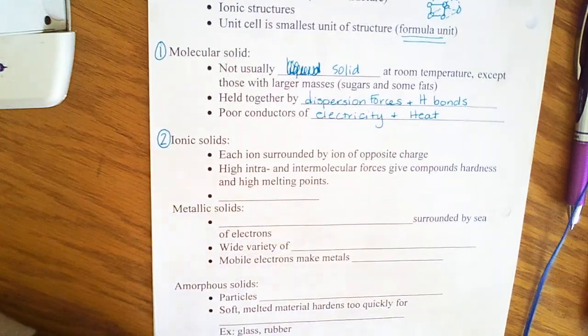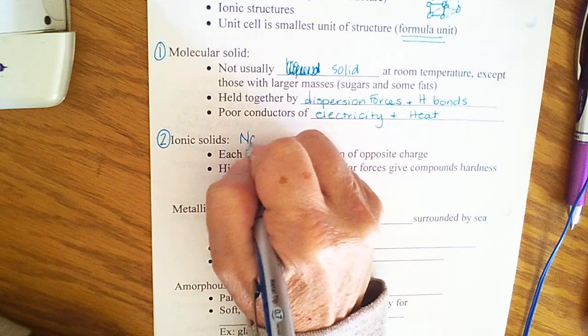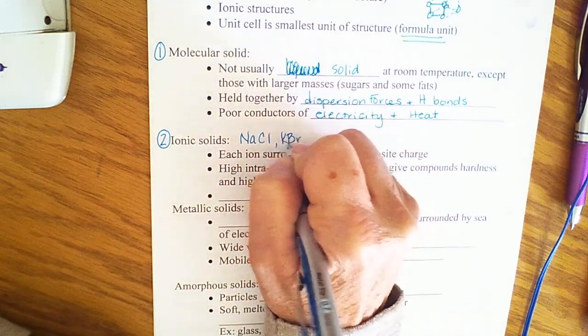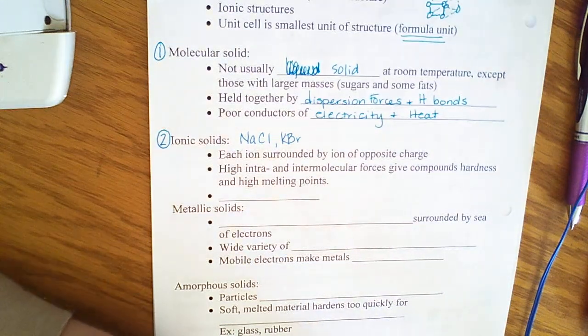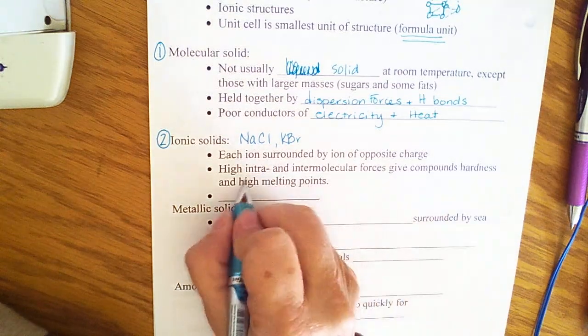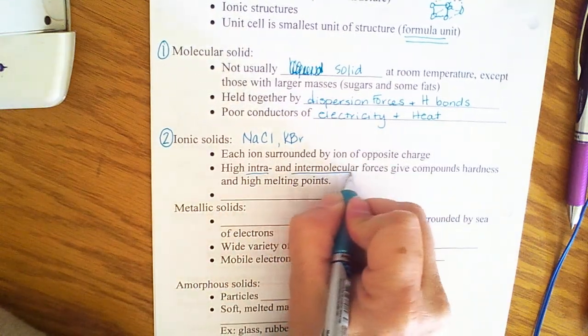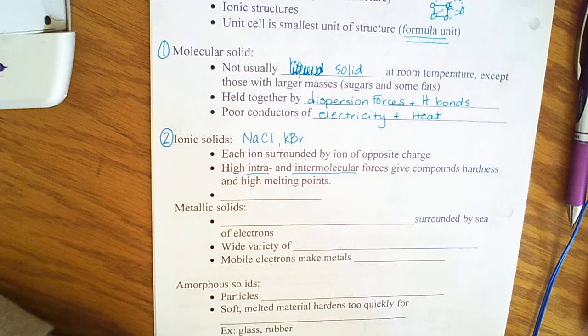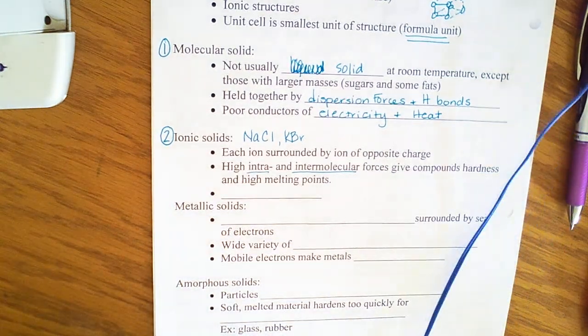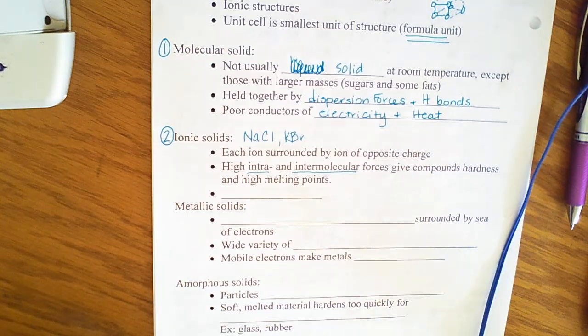And ionic solids are solids like NaCl, where there's ions, or KBr, where there's ions. So those positive and negative ions are attracted to each other. So each ion is surrounded by ions of the opposite charge. They have very high intra and intermolecular forces. And that's what gives these compounds hardness and a high melting point. So for example, sodium chloride melts at 2500 degrees Celsius, very high, right?